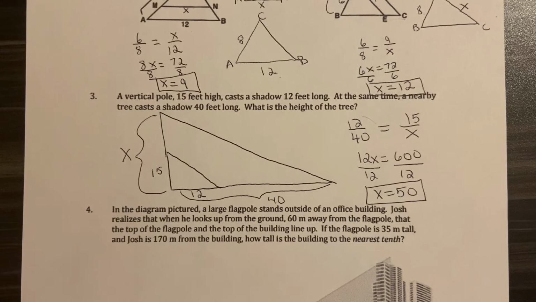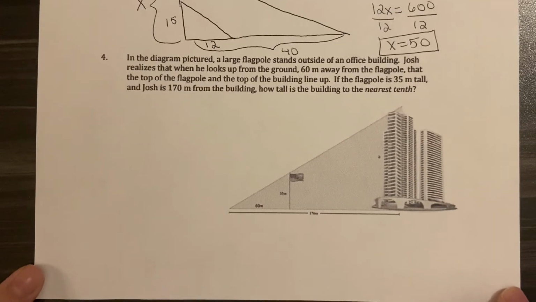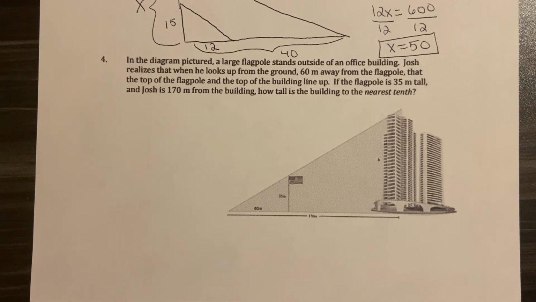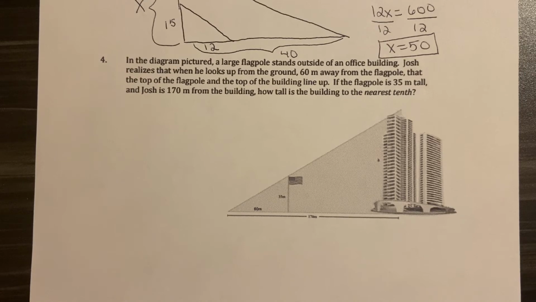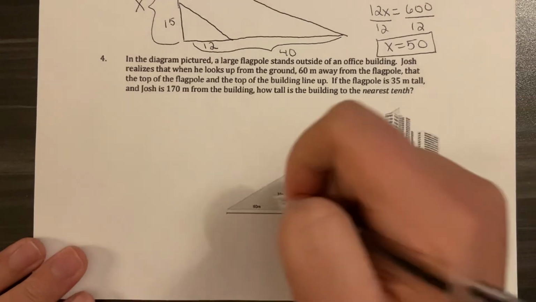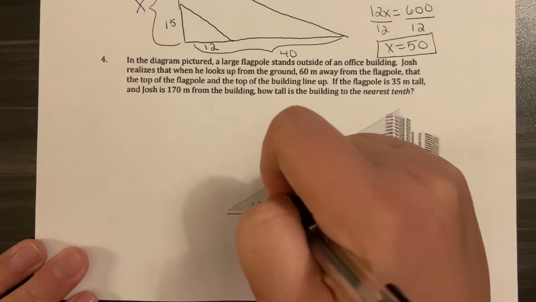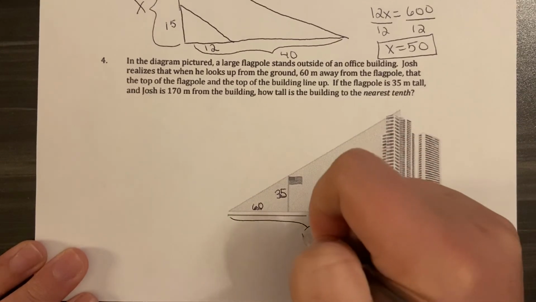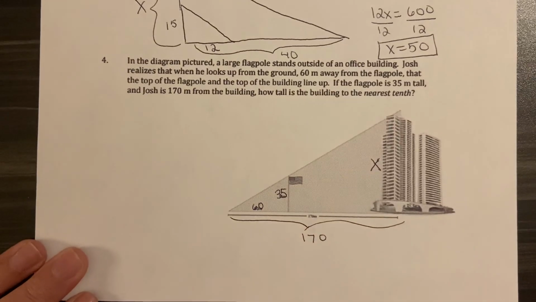Okay, and then the last one. In the diagram pictured, a large flagpole stands outside of an office building. Josh realizes that when he looks up from the ground 60 meters away from the flagpole, the top of the flagpole and the top of the building line up. If the flagpole is 35 meters tall and Josh is 170 meters from the building, how tall is the building to the nearest tenth? I don't know how well you can read these numbers, but they're giving you that that's 60, this is 35, this whole side length is 170, and then they're asking you for the height of the building.